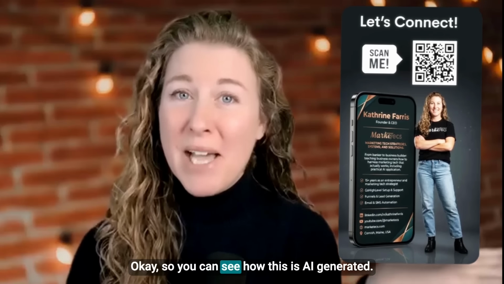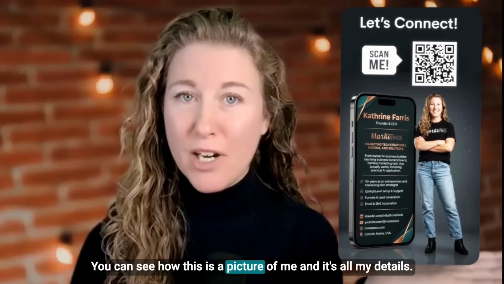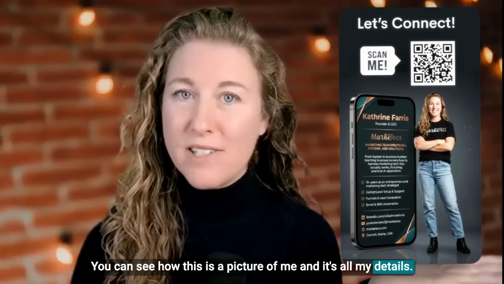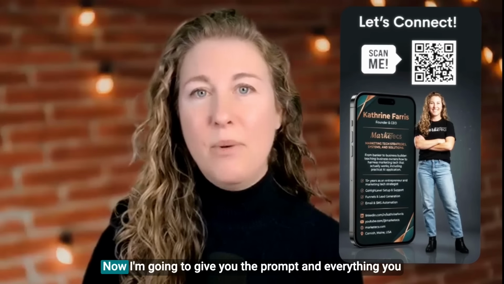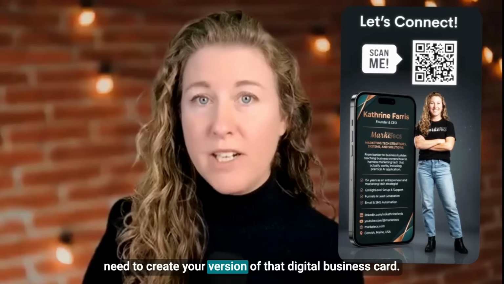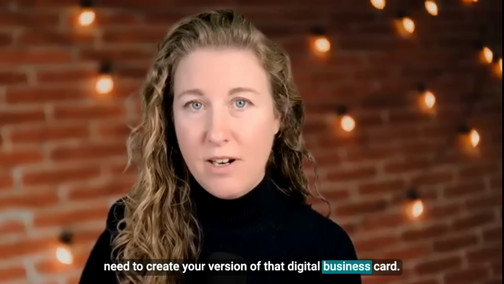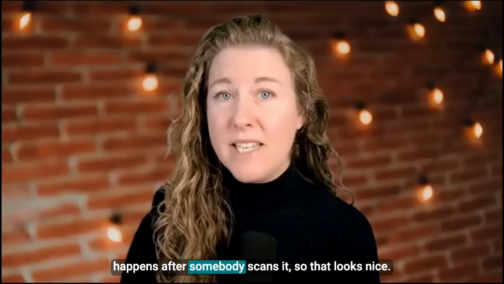Okay, so you can see how this is AI generated. You can see how this is a picture of me and it's all my details. However, it's got the QR code on there. Now, I'm going to give you the prompt and everything you need to create your version of that digital business card. But what I really also want to show you is what happens after somebody scans it.